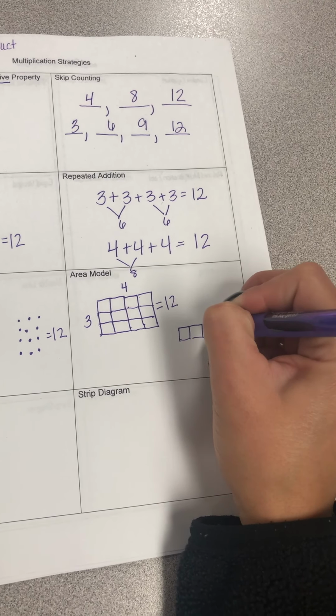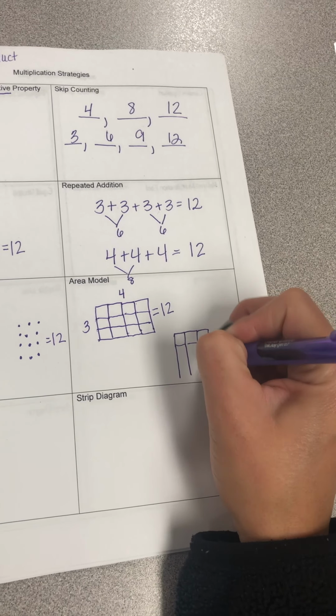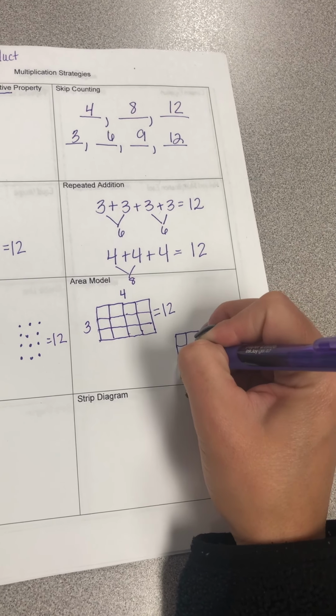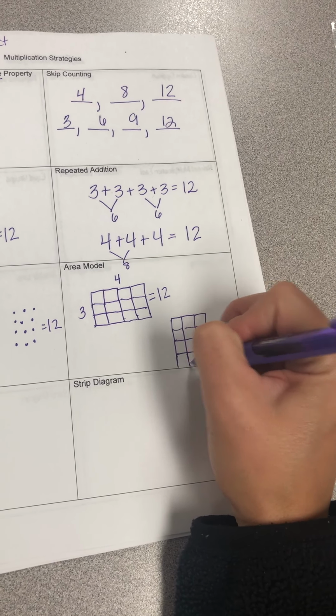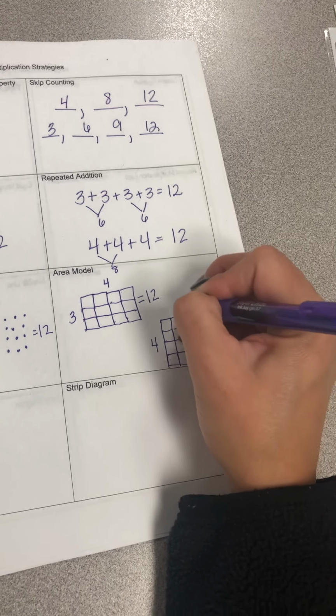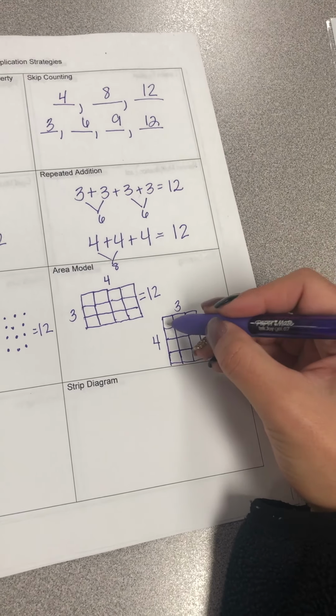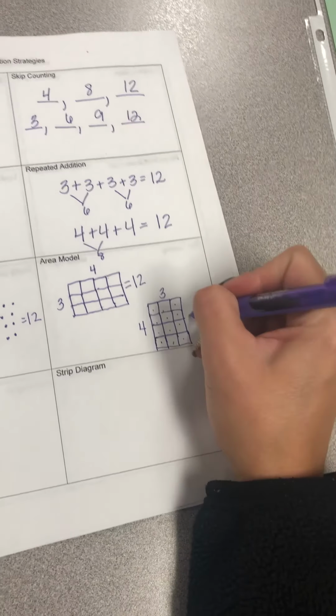So they're going to draw the 3 in each row, then extend their lines down, the crying lines, and now they need to make 4 rows. And so that would be 4 rows of 3. Again, counting the dots or counting the squares in each one. And so they would get 12.